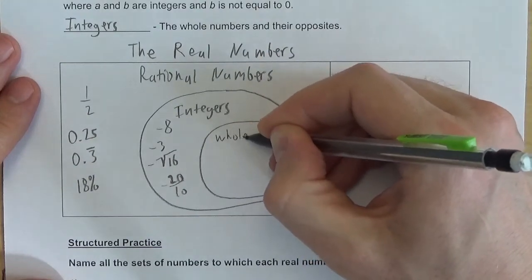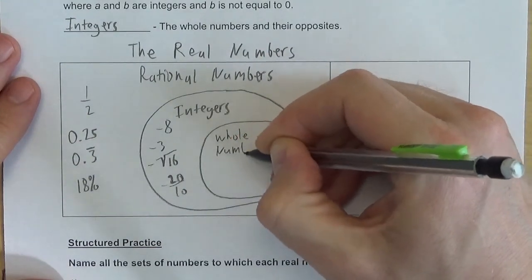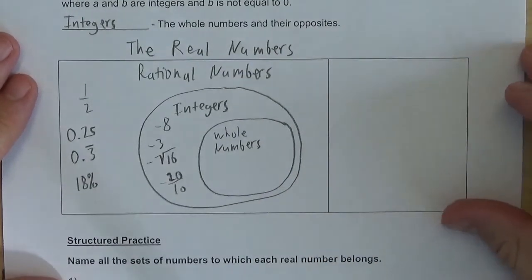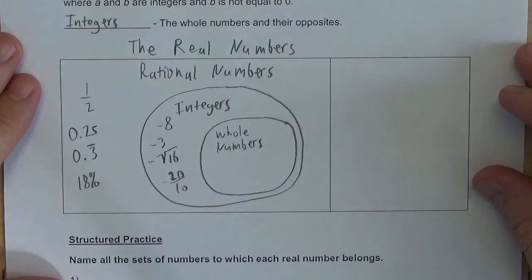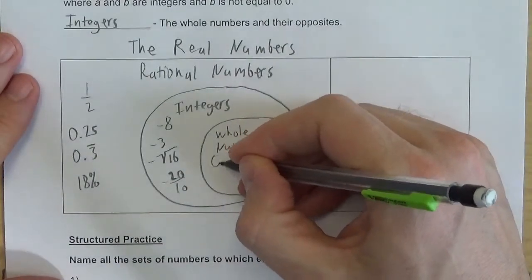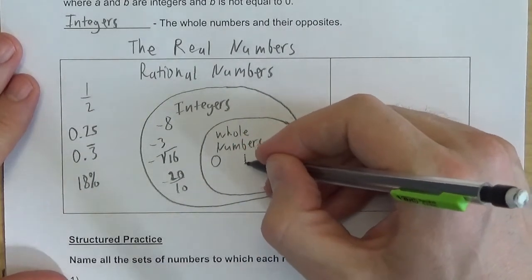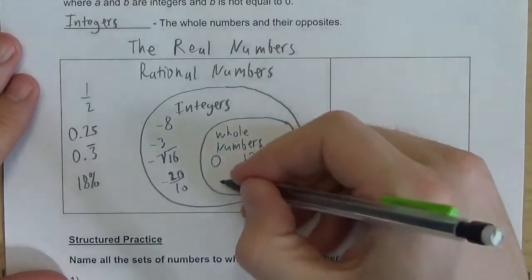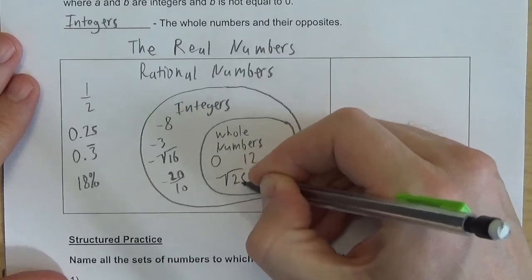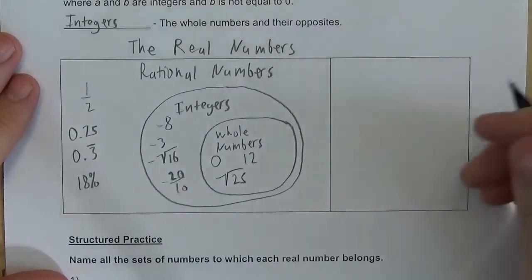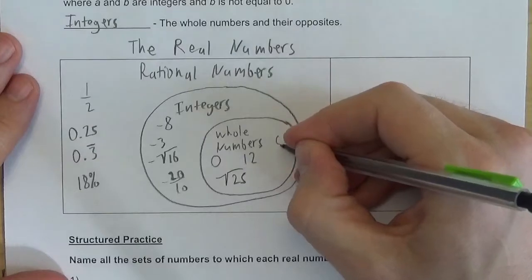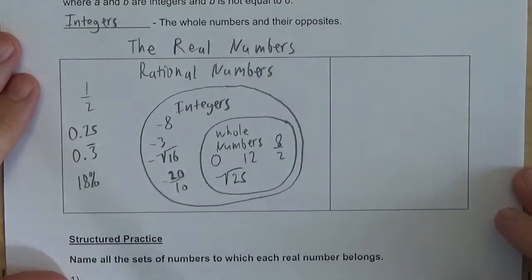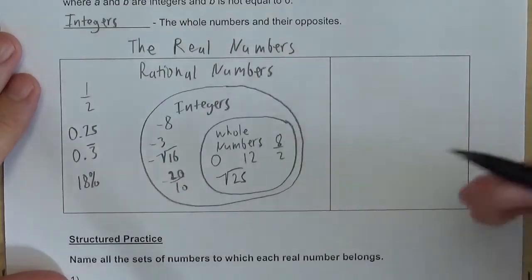Now inside the integers here are what we call whole numbers. So hopefully you got enough room to write that, whole numbers. Now the whole numbers are just the positives of those. So the numbers we count by, but only the positives. It also includes 0. So I'm going to put 0 in here. And things like 12. And also things that would equal a whole number, kind of like we did with the integers. So something like the square root of 25. Square root of 25 is 5, so it's a whole number. And 8 over 2, like 8 divided by 2 equals 4. So even though that doesn't necessarily look like a whole number, when we evaluate it, it does equal a whole number.